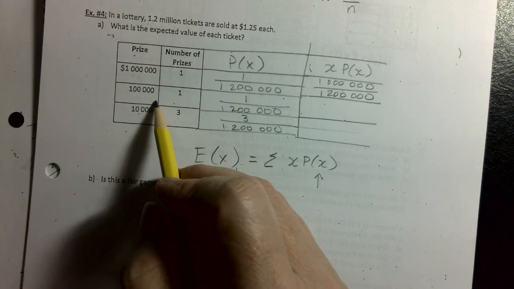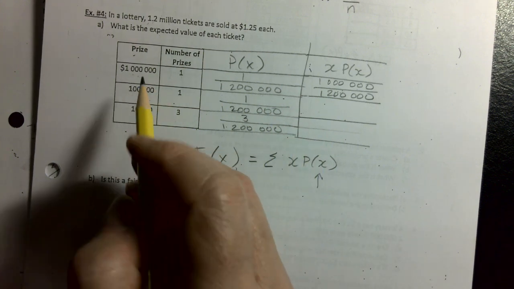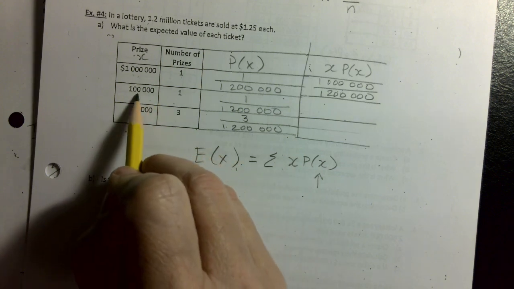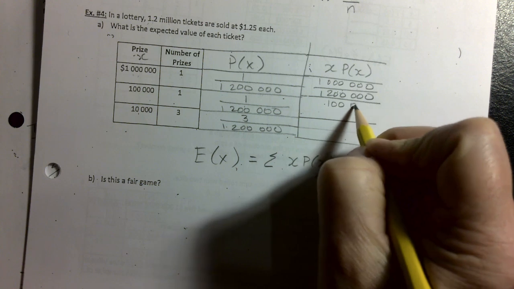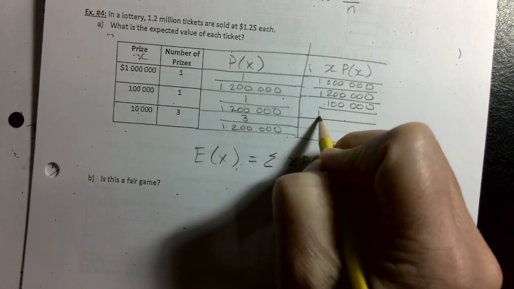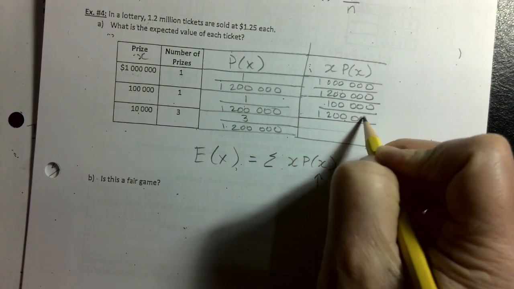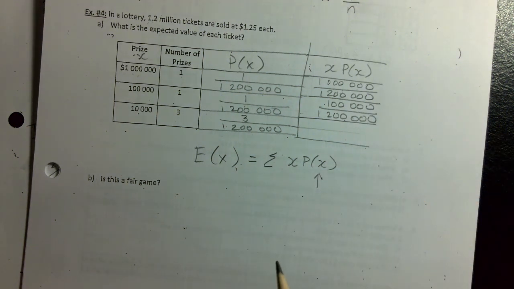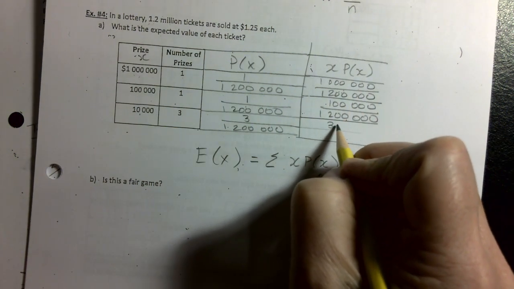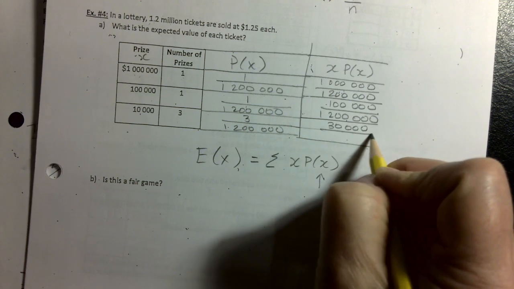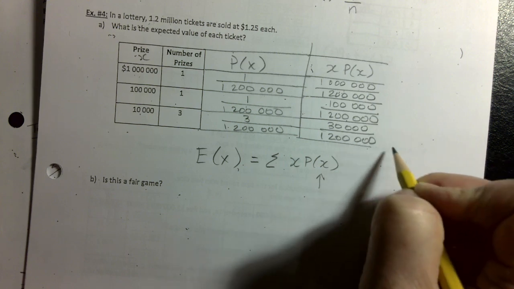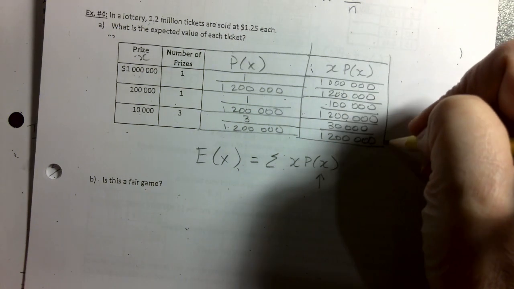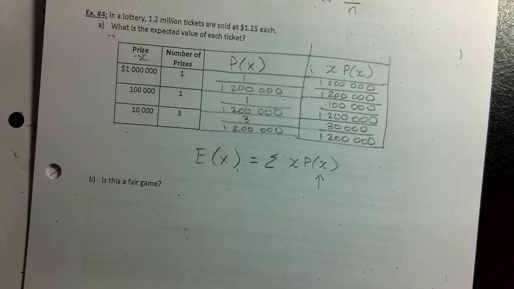Then x p(x) for the 100,000 prize: I'm just multiplying my x by my p(x), so I would have 100,000 over 1.2 million. And for the final, we would have 30,000 over 1,200,000.